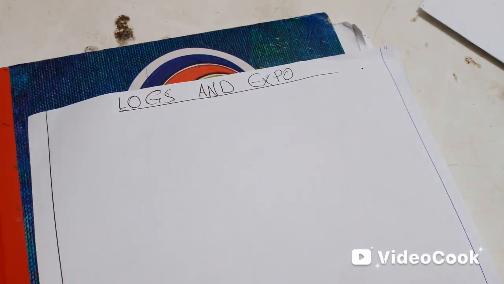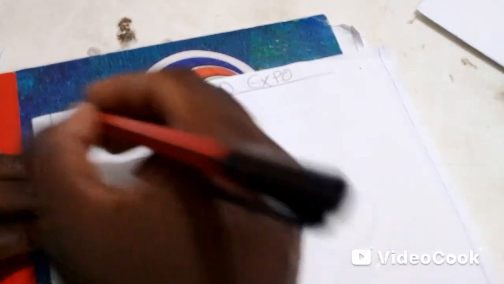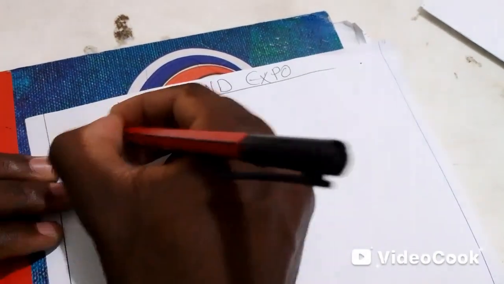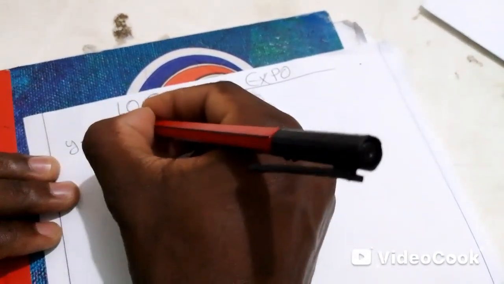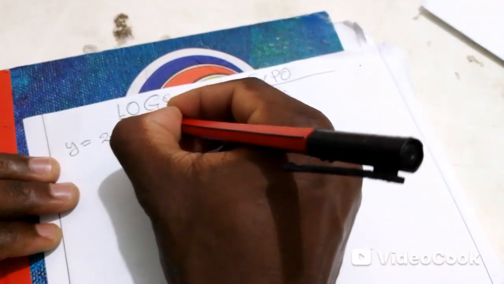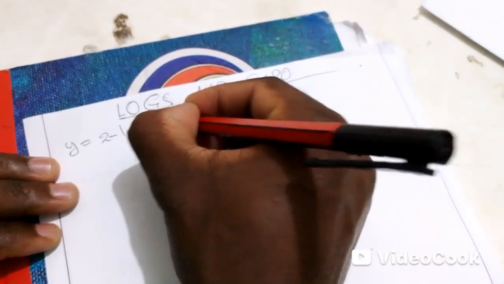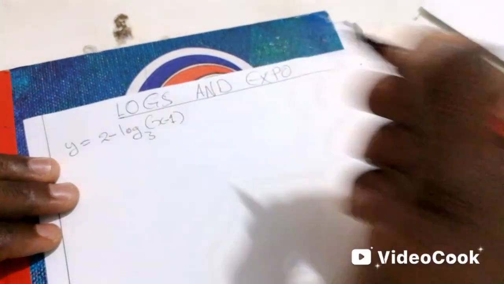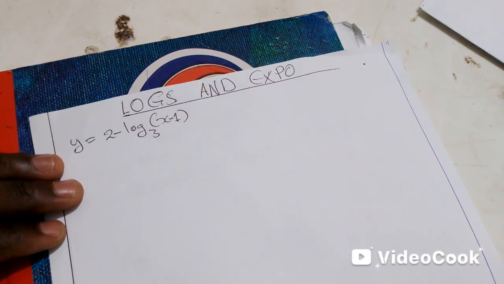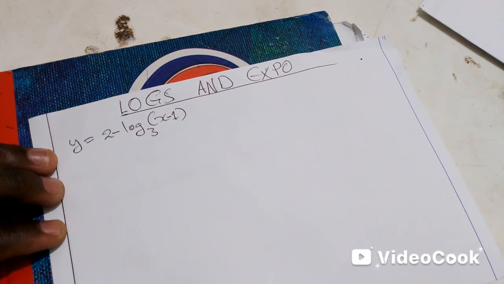We're graphing an equation, y is equal to 2 minus log of x minus 1 to the base of 3. So what do we need to know when we're graphing something like this? This is a log, as you see, there's a log inside.